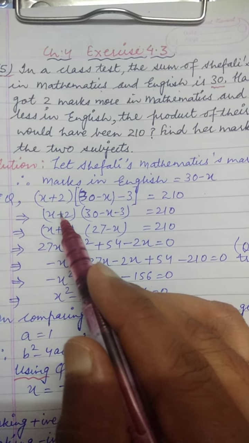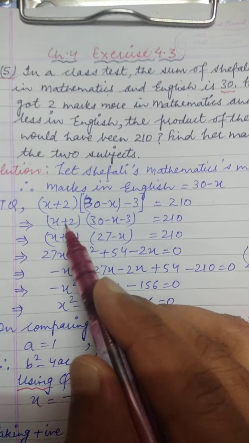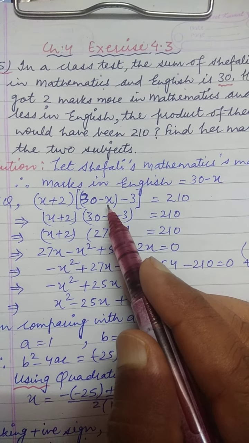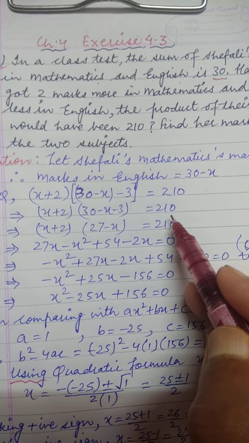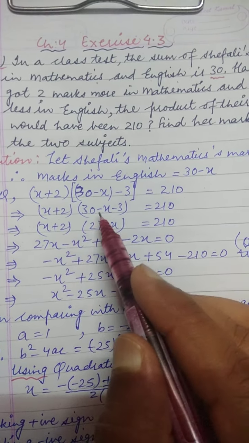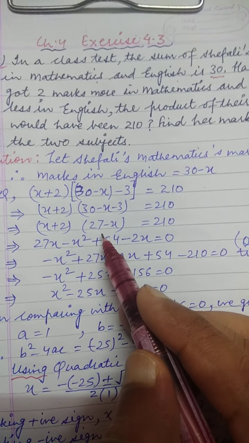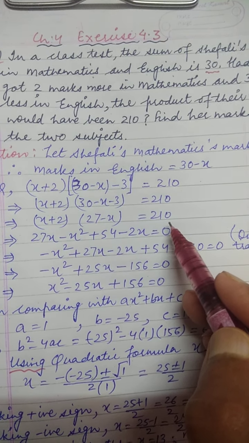So now we open this bracket: x plus 2 remains as such, 30 minus x minus 3 equals 210. Now x plus 2 again remains as such, 30 minus 3 is 27, minus x, is equal to 210.